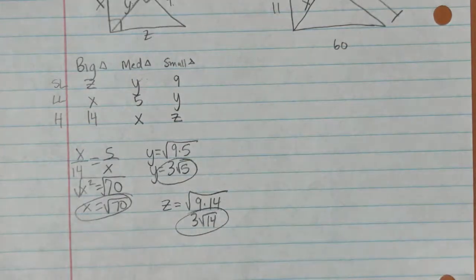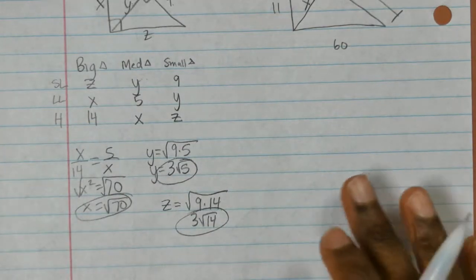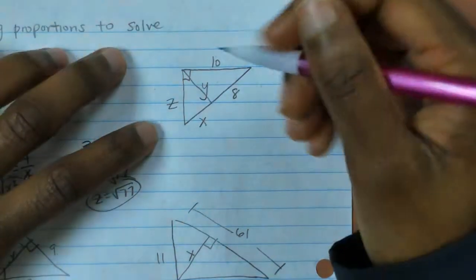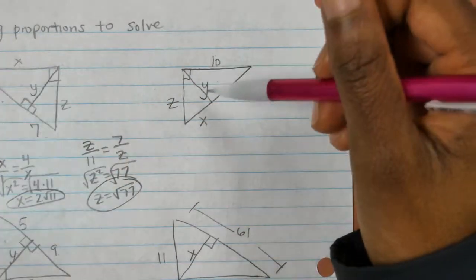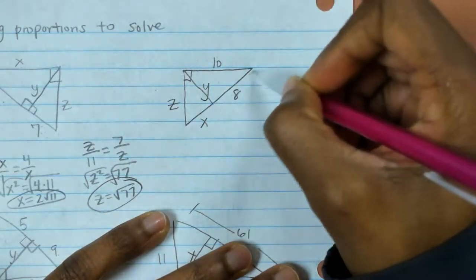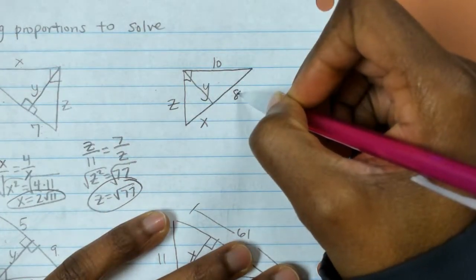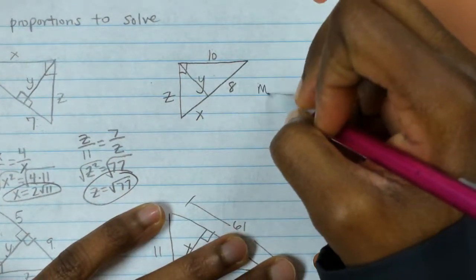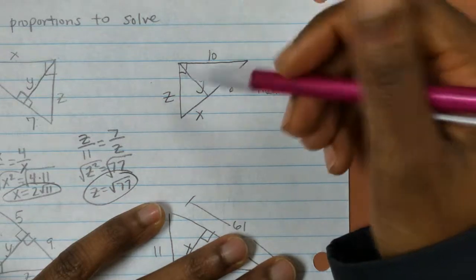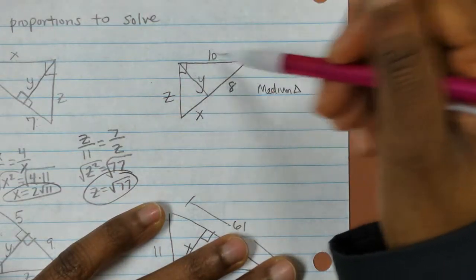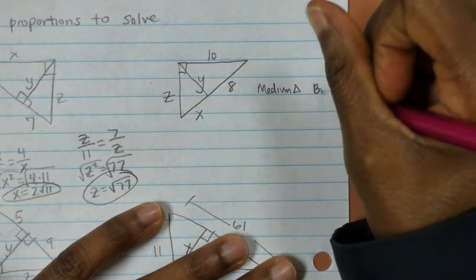Okay, so the next one. On this one, on the medium-sized triangle, I have two sides. So I'm going to use the medium triangle. And then on the big triangle, I have one side. So I'm going to try to use the big triangle and see if I can figure this out.